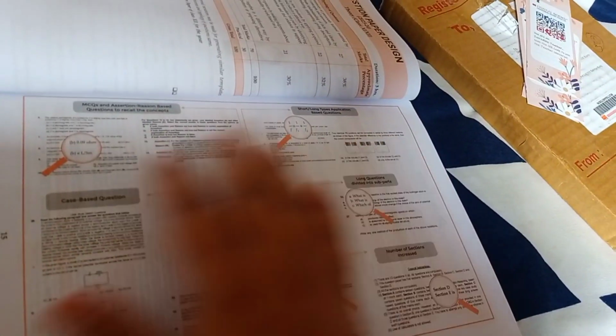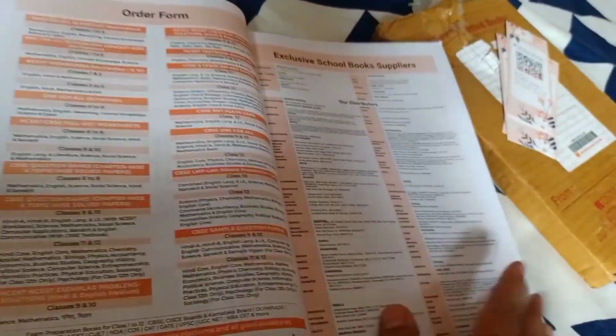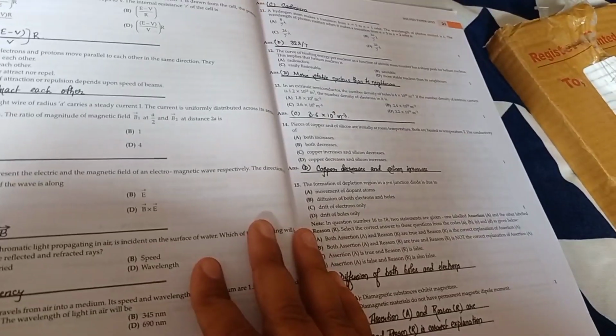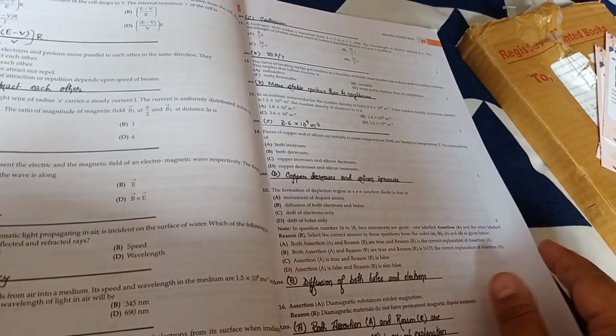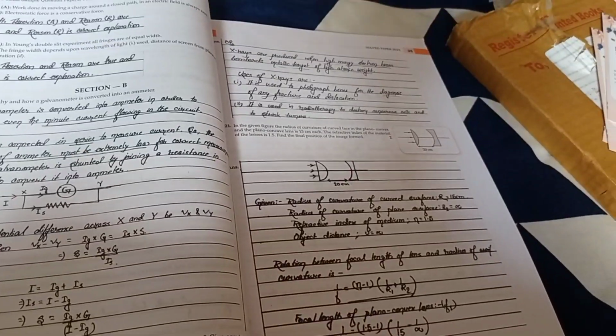Here, MCQs and the type of questions are explained very briefly, as the pro forma of your board exam questions. Now next page, this is the 2023 board exam paper, and here the solutions are from a topper's copy. So you can see how toppers usually write and in what form they write, in an appropriate manner, so you can get the maximum number of marks.